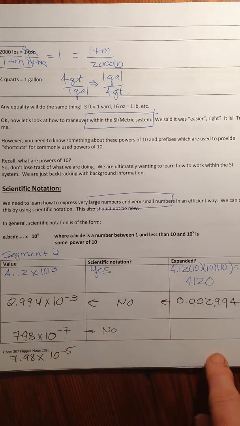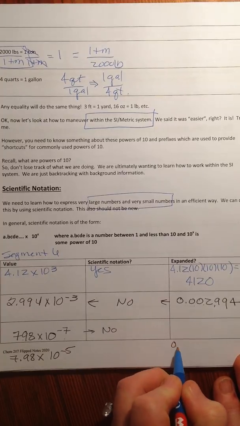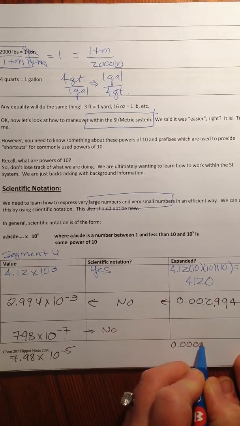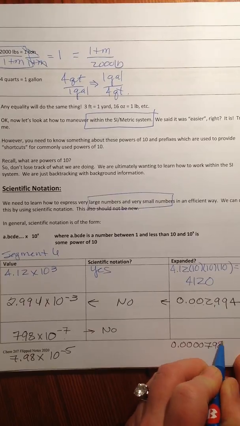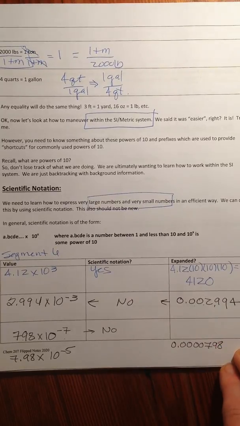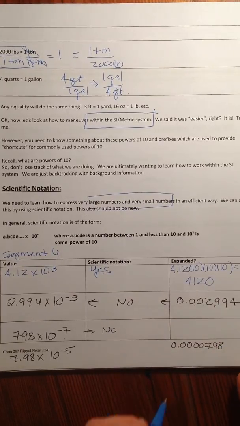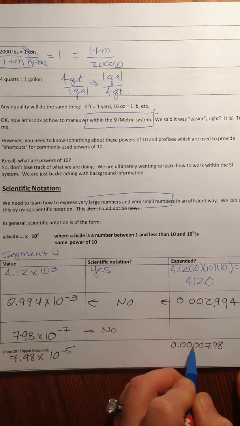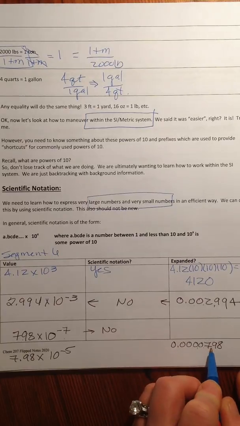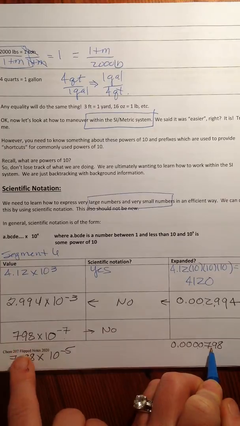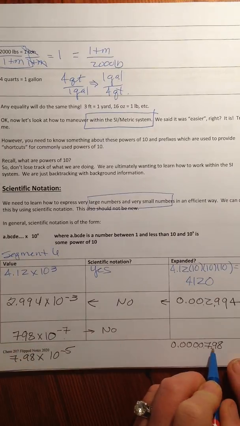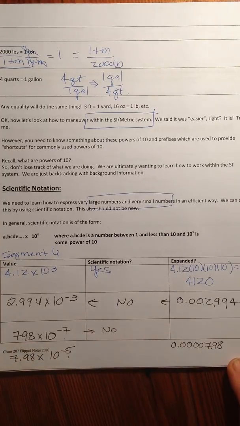Okay, now if we expand it, this is a negative power of 10, so this would be 0.1234798. And if you want to check, which you should, move the decimal 1, 2, 3, 4, 5 places to get your 7.98 back. 5 places here, 5 places there.